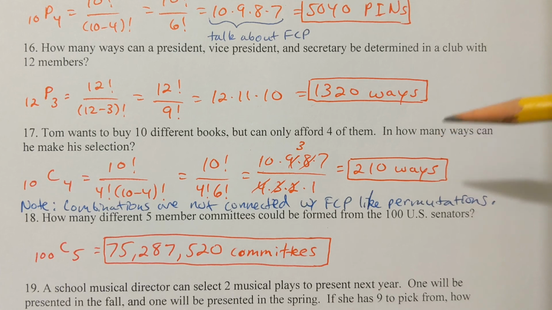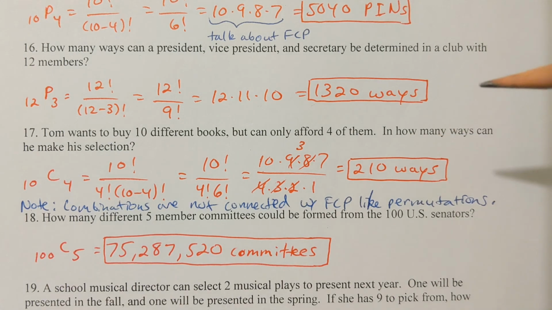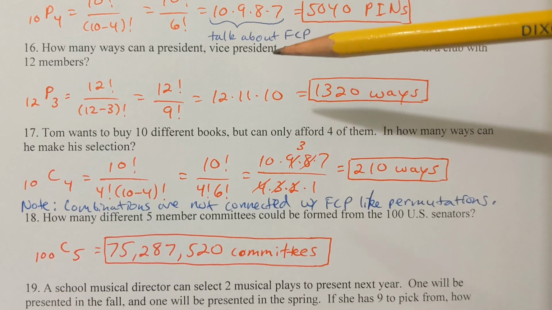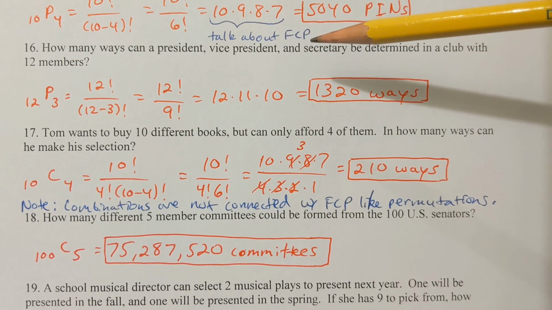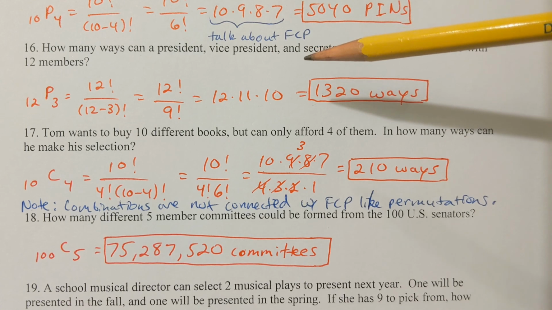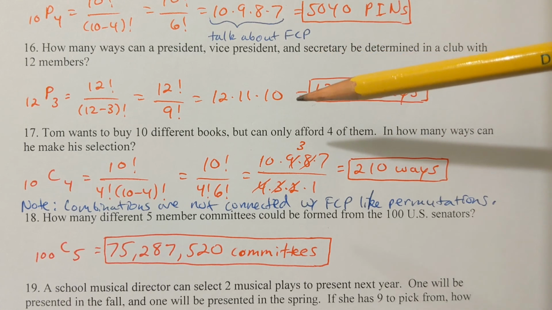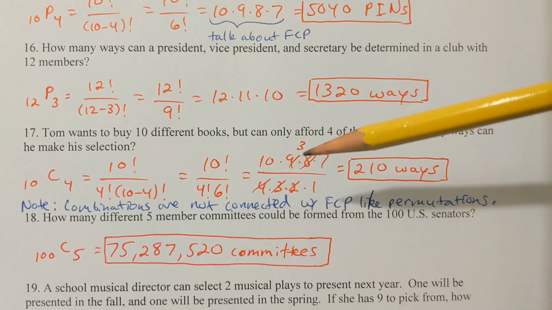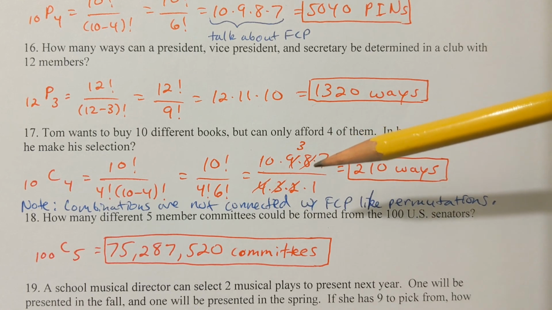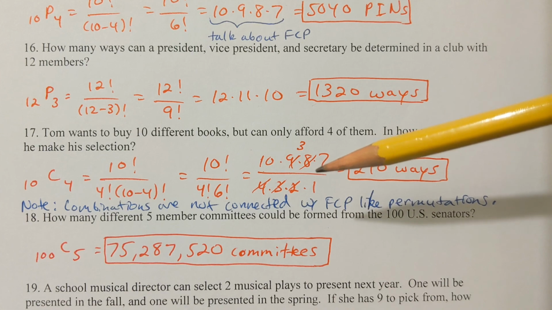Something very important to say is that unlike with a permutation, where you can always use the fundamental counting principle instead, that will never happen when you have a combination. When the problem requires a combination, it can only be done using a combination.